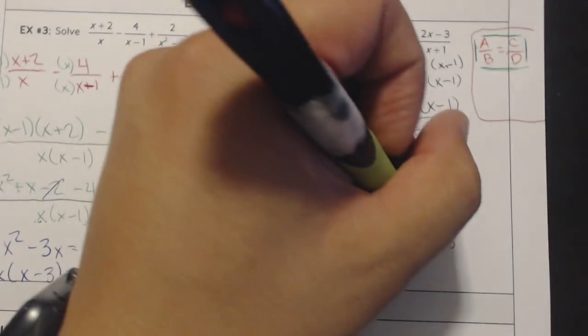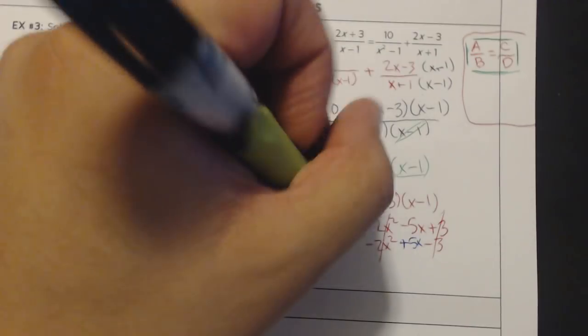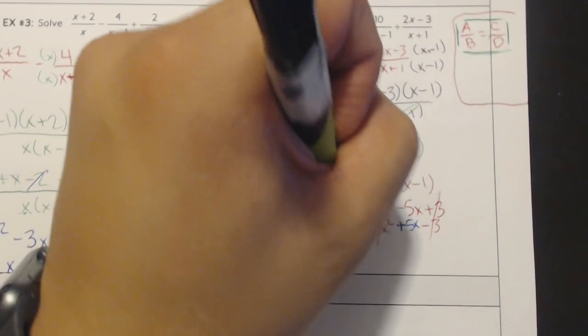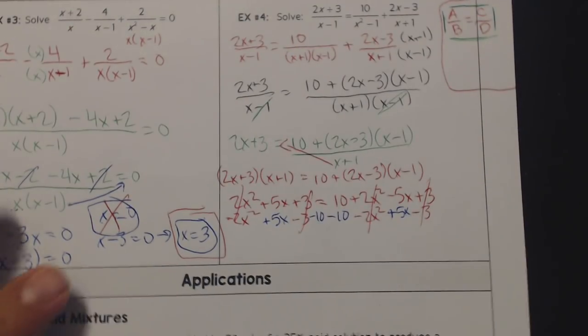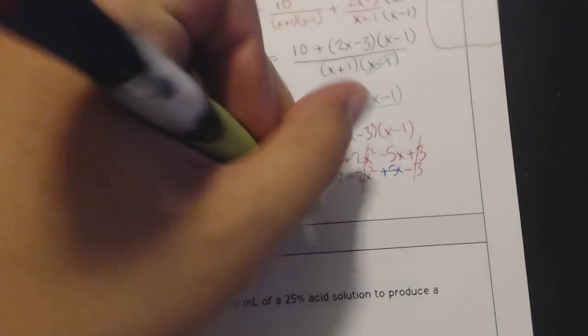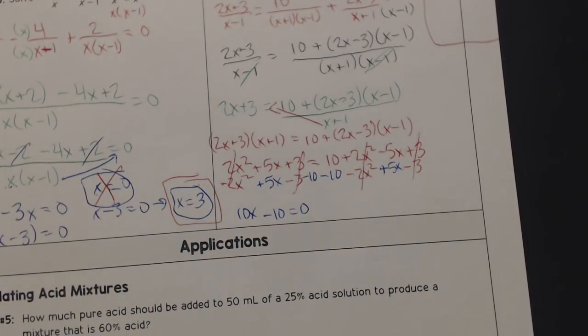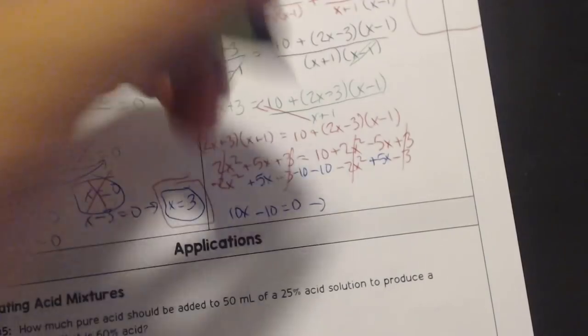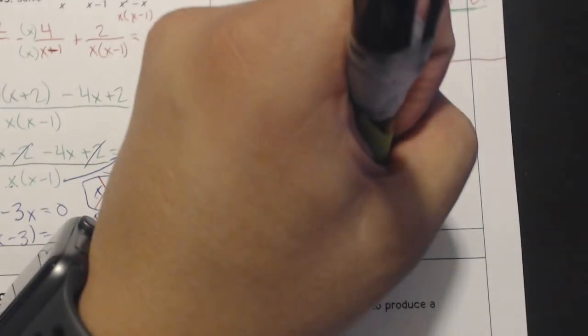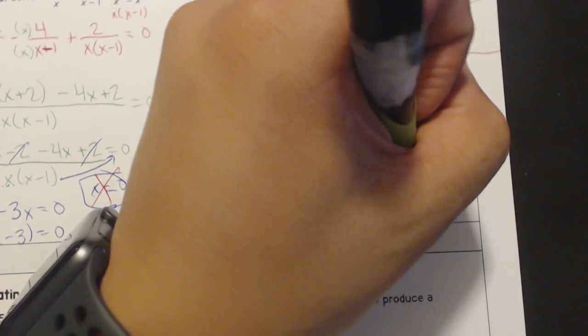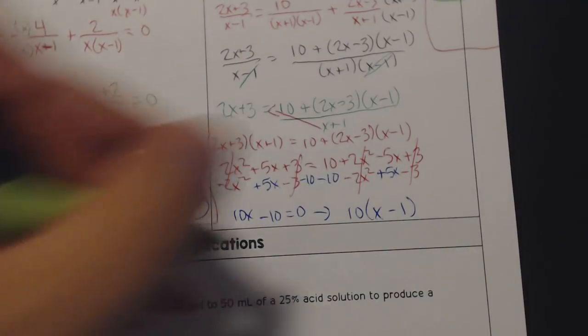Well, I can add 5x over to the other side. So let me change that in color so we can see what we're really keeping here. Plus 5x, and we can subtract 10, and now what we have is 10x minus 10 is equal to 0. They have a 10 in common. We get 10 times x minus 1 is equal to 0.